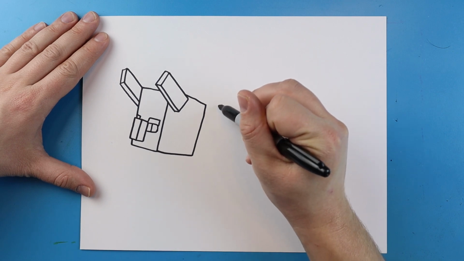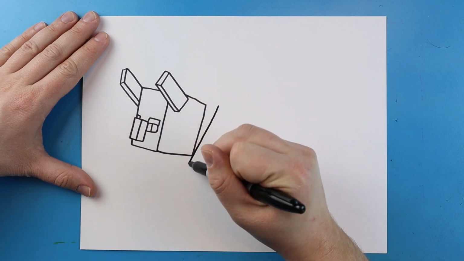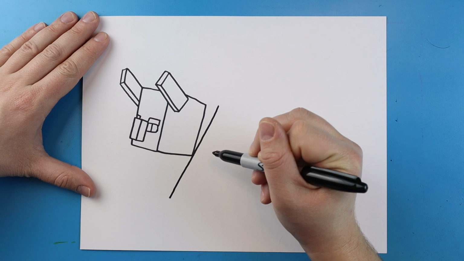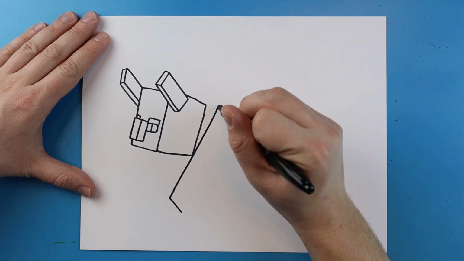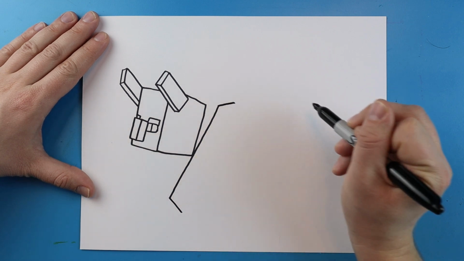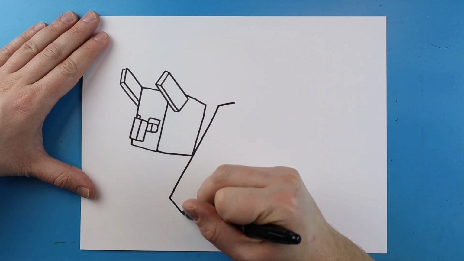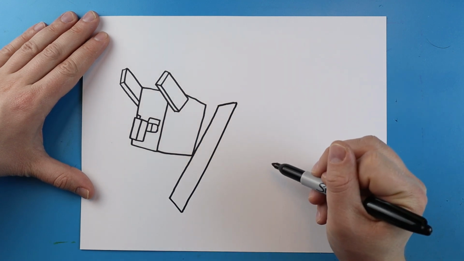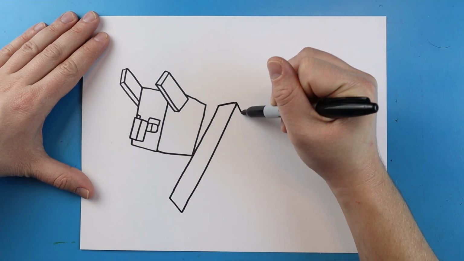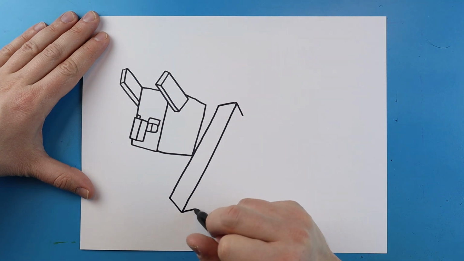Now, starting up here above the head, we're going to draw a diagonal line that goes down. I'm going to make a line that goes down here at a diagonal, and then a line that goes up at a diagonal. And I'm going to connect it. Then I'll make a line that goes down, and then a line that goes up.